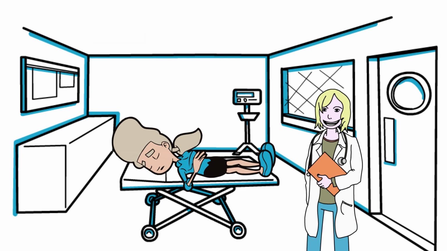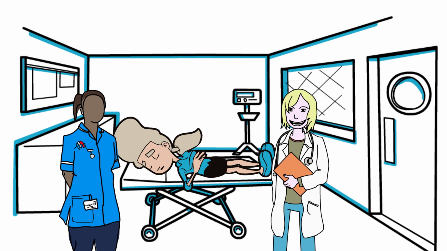When you arrive at Mrs. Jensen, you ask Nurse Fiona to stay with you at the bedside. Is it okay for you to do the ABCs with me? Fiona nods and starts by checking vital signs on the patient.